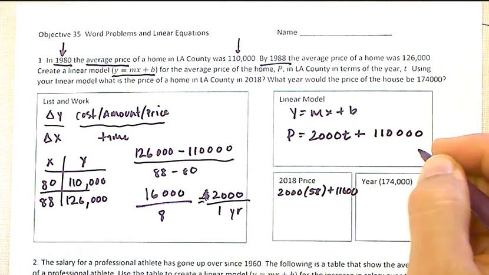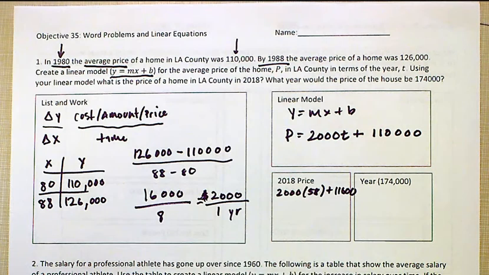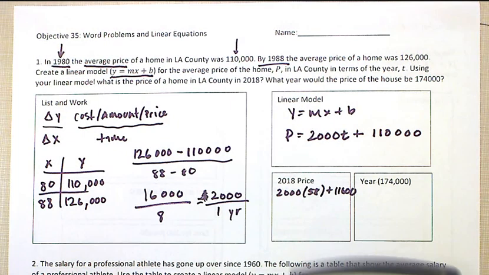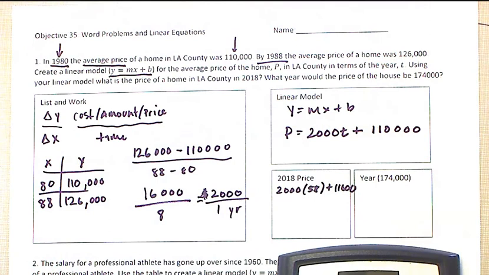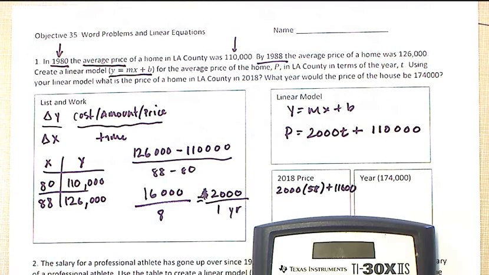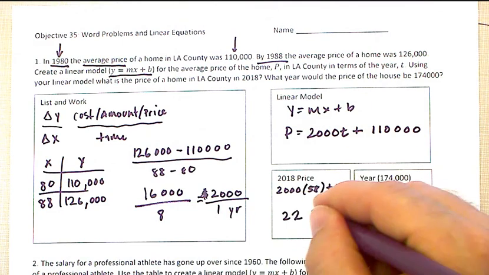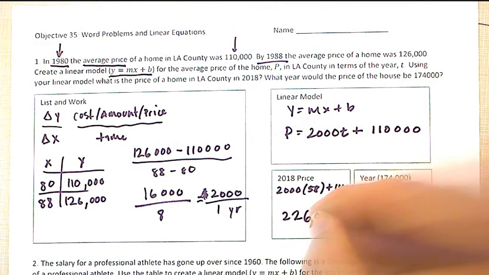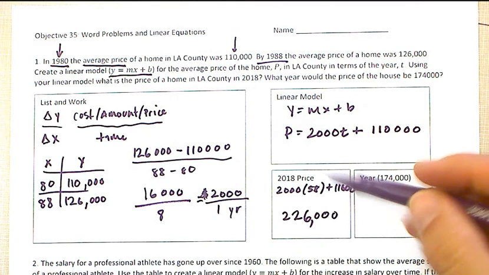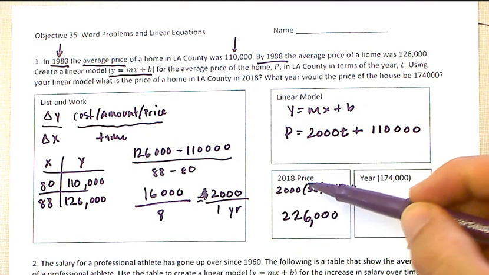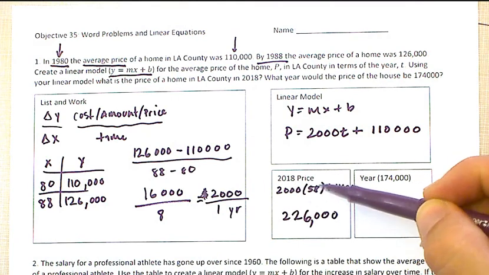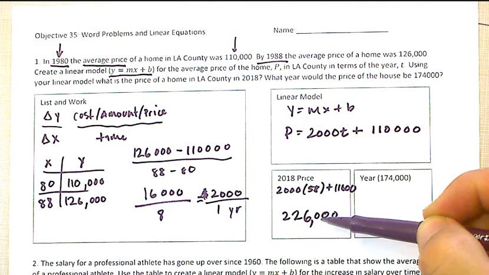Now, if you're trying to solve for 2018 price, that's 2,000 times the 58 years plus the 110,000 for the price. So all you're really doing is taking the 2,000, multiplying it by the 58 years, adding the 110,000 that you originally had, and you get a price of 2018 of 226,000. Again, if it goes up $2,000 for 58 years plus my original price, I'll have 226,000.